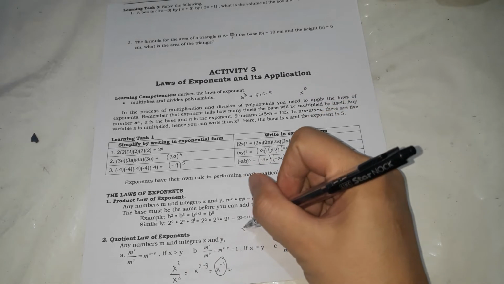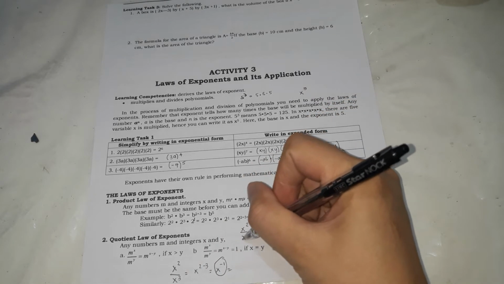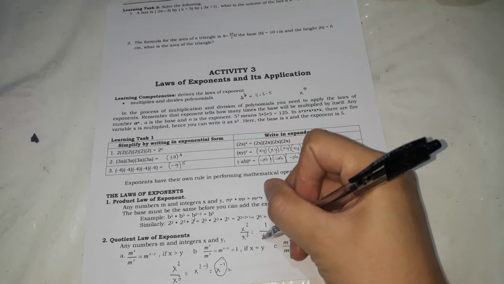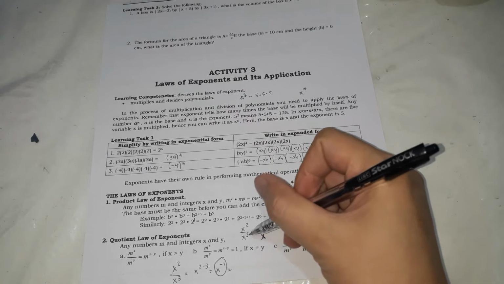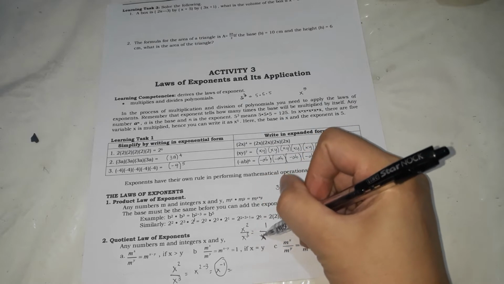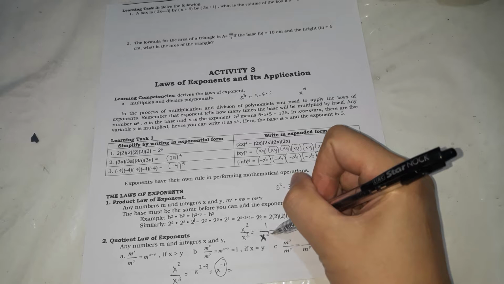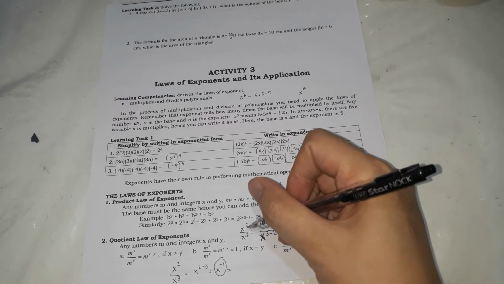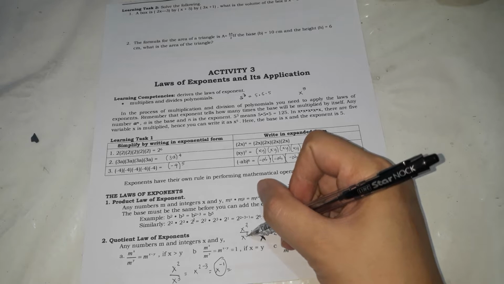Next, x to the 2 over x to the 3, which is easier. Kapag ganito, isulat mo siya kung saan ang mas malaking exponent. So, kung mas malaki ang exponent dito, 3, dito sa baba, so dito mo isulat yung x. Tapos 3, bawasan mo ng 2. 3 minus 2. Kasi again, if it is division, all you have to do is subtract the exponent.